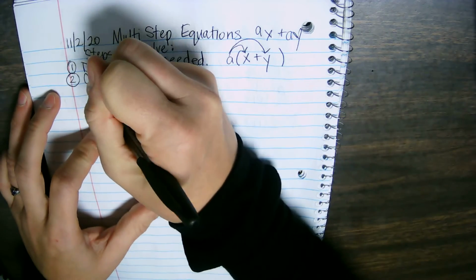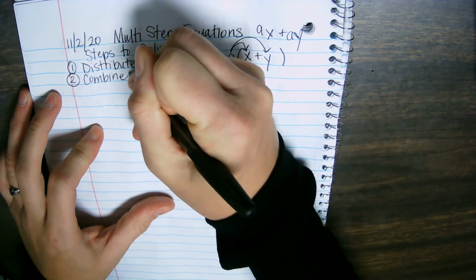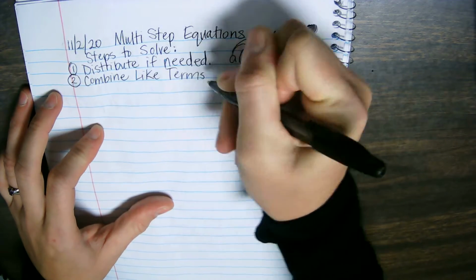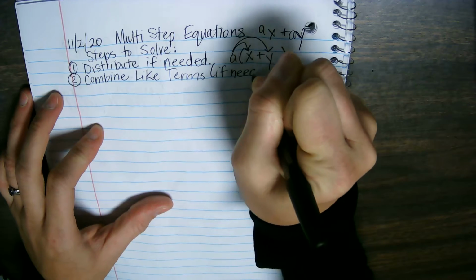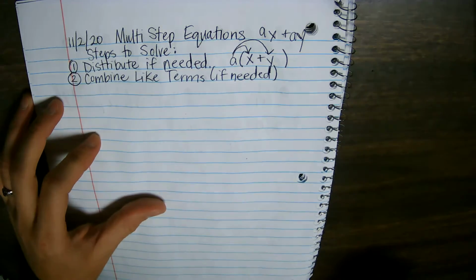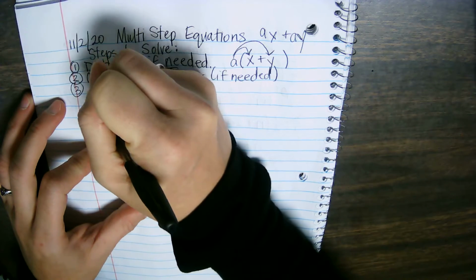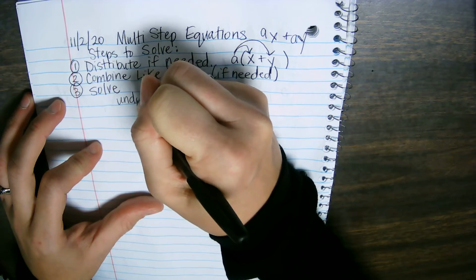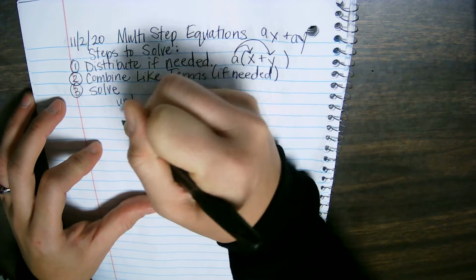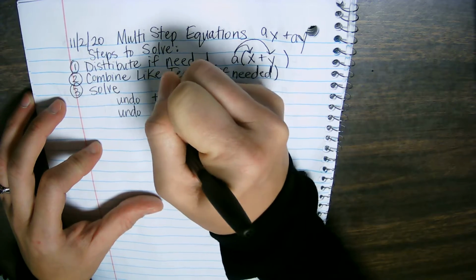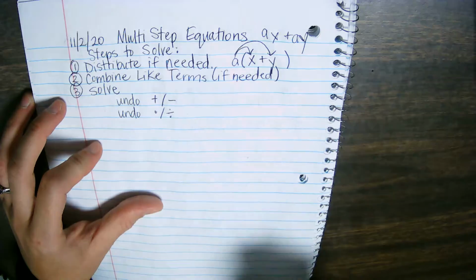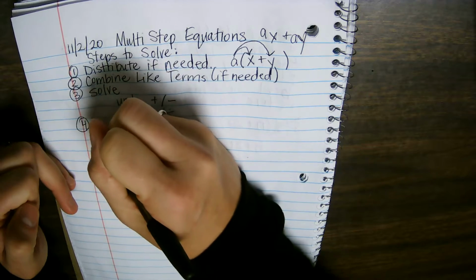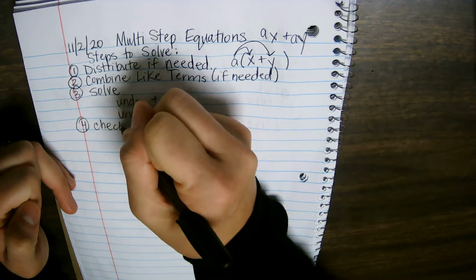Number 2, combine like terms. Of course, this is if needed as well. Then you're going to solve. Remember, you have to undo the addition and subtraction, then undo the multiplication and division, right? And then finally, of course, check your solution. Make sure it makes sense, plug it back in.